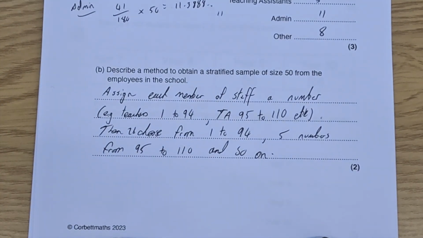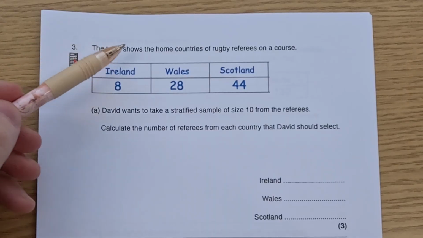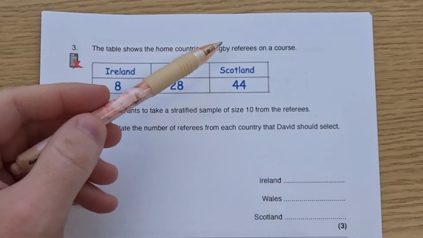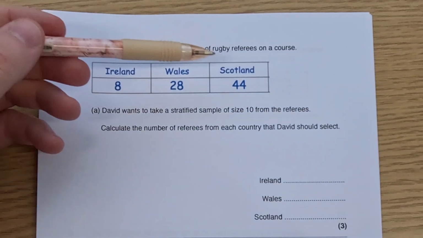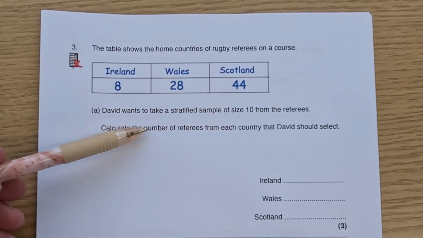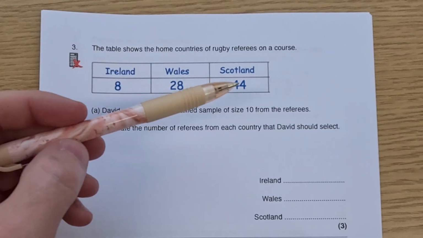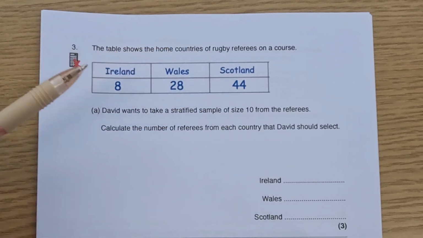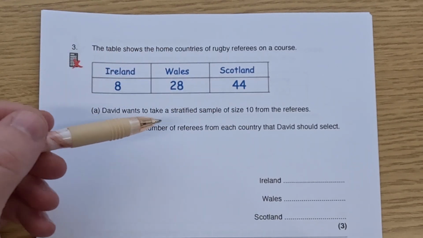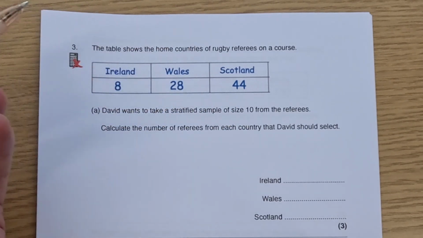Okay, let's look at our next question, question number 3. Question number 3 says the table shows the home countries of rugby referees on a course. There's 8 referees from Ireland, 28 from Wales and 44 from Scotland. And David wants to take a stratified sample size of 10 from the referees. So he wants to take a stratified sample of 10 of these referees. And we've been asked to calculate the number of referees from each country that David should select.